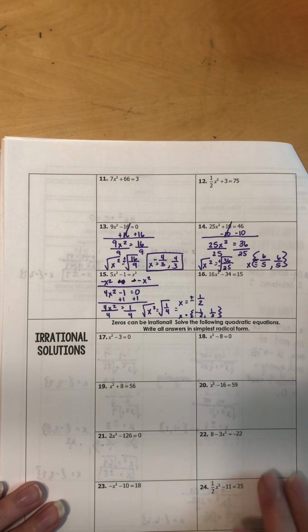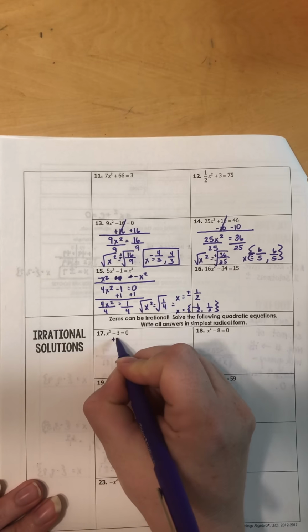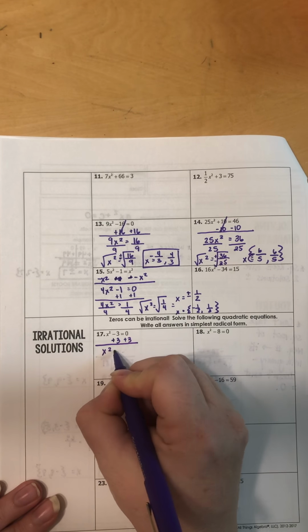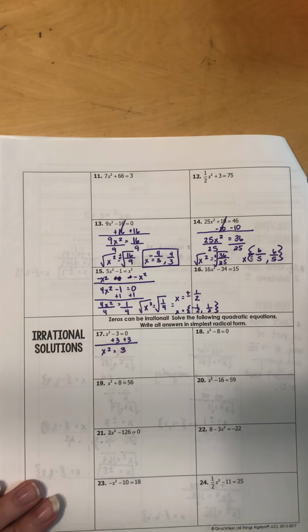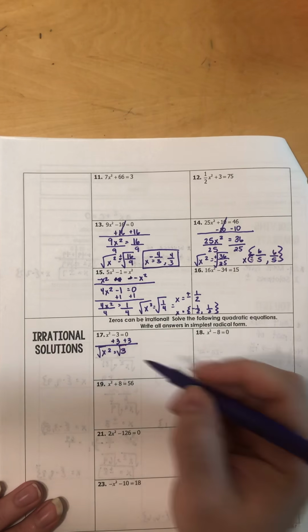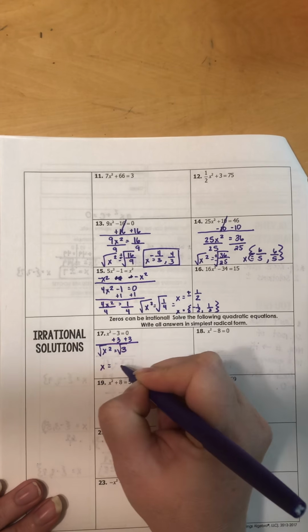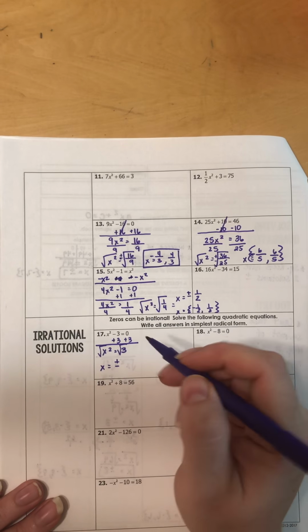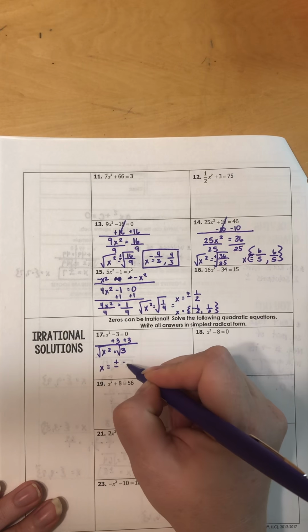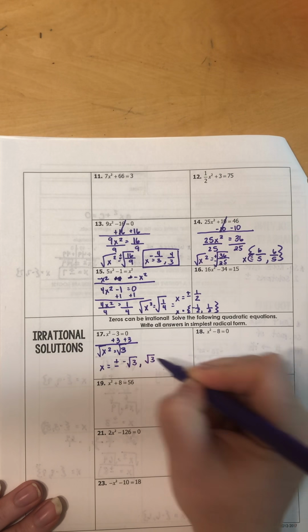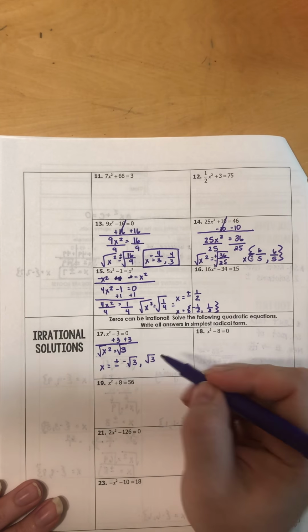17, x squared minus 3 equals 0. So I'm going to add 3. And I'm left with x squared equals 3. Okay, I'm going to take the square root. And I'm left with x is equal to the positive or negative, and this can't be reduced any. So I'm just going to be left with negative square root of 3 and the square root of 3. So positive and negative.